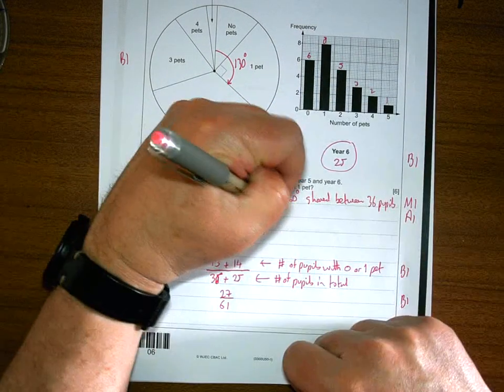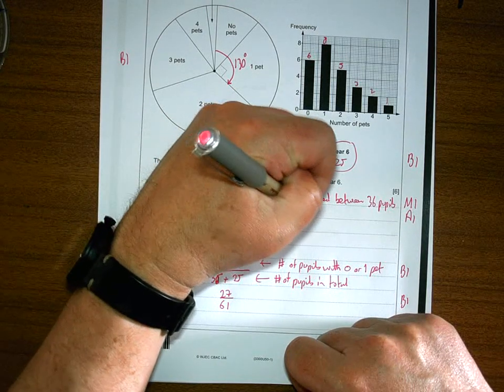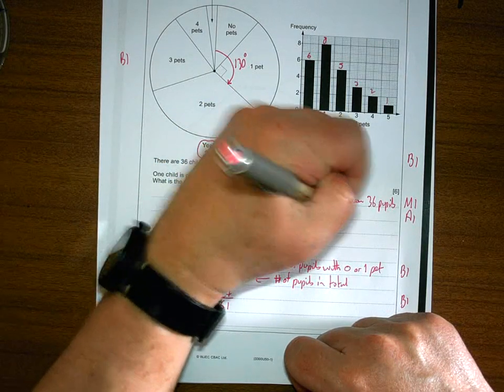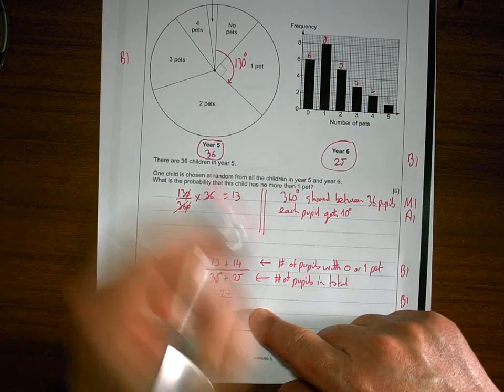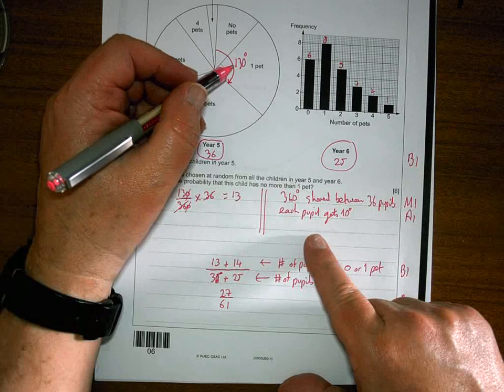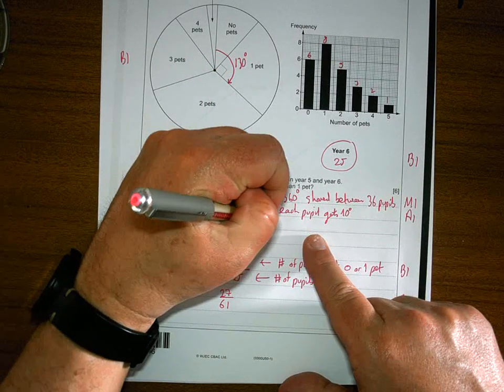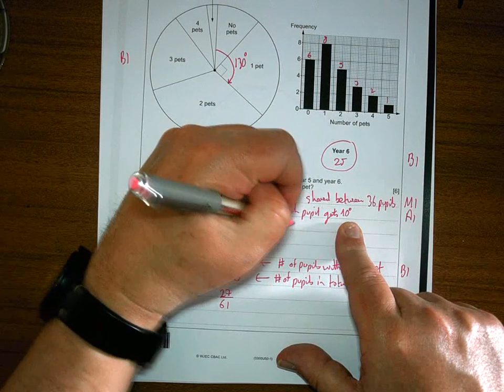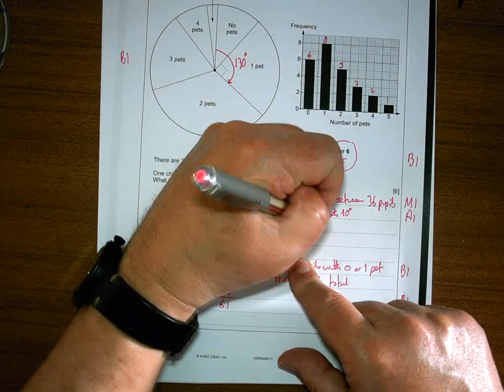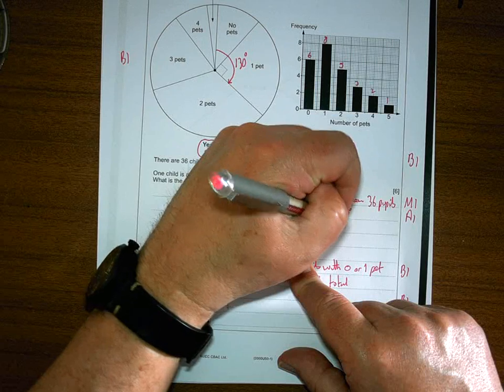So each pupil gets 10 degrees, 360 divided by 36, and you've got 130 degrees, so at 10 degrees each pupil, it will be 13 pupils.